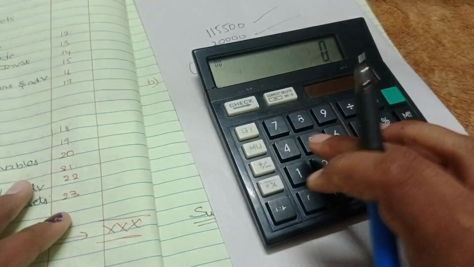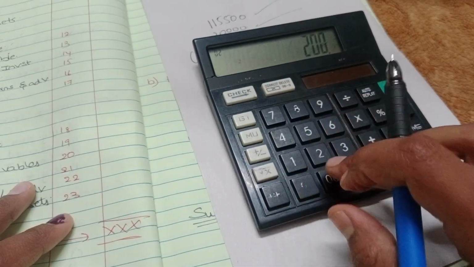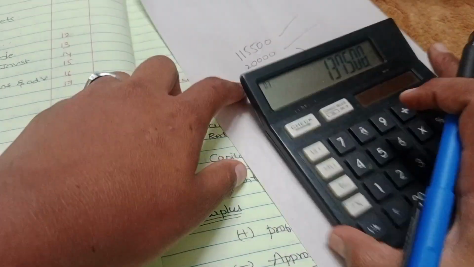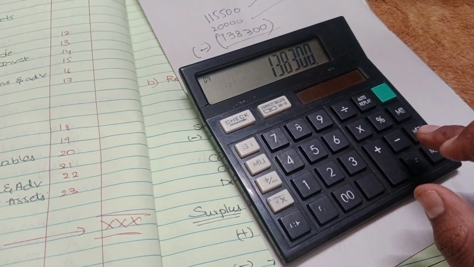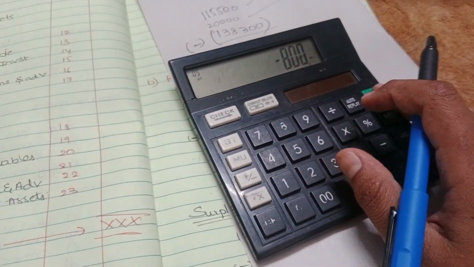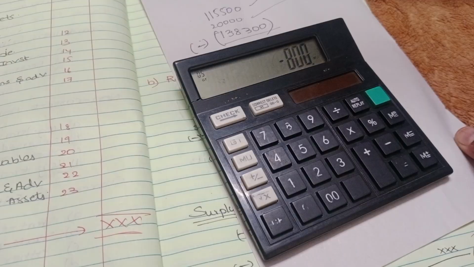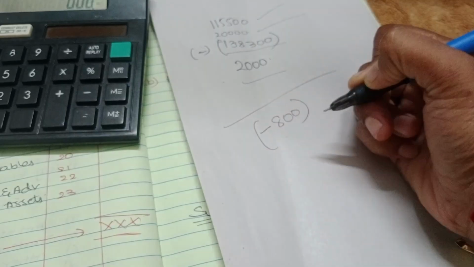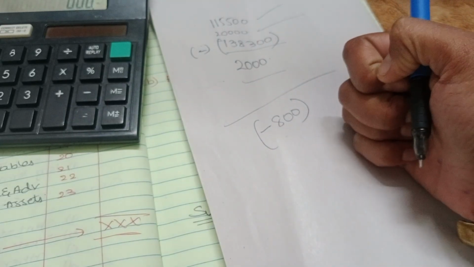Just adding: 1,15,500 plus 20,000 plus 2,000, minus the loss of 1,38,300. How much are we getting? Minus 800. Here I am writing minus 800. After getting minus 800, what do we have?